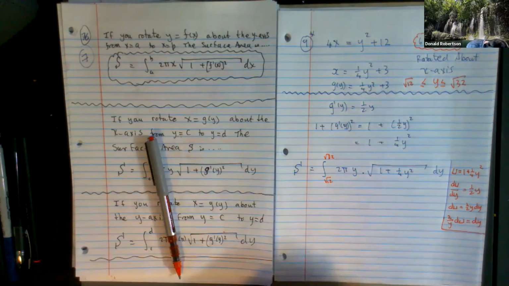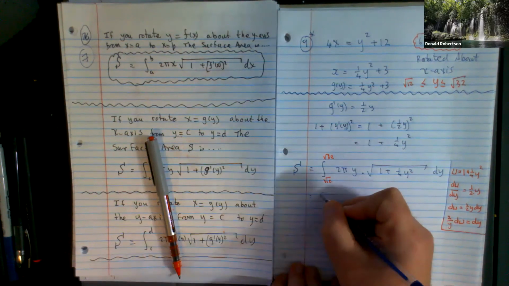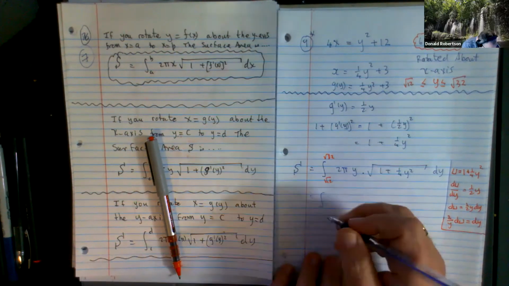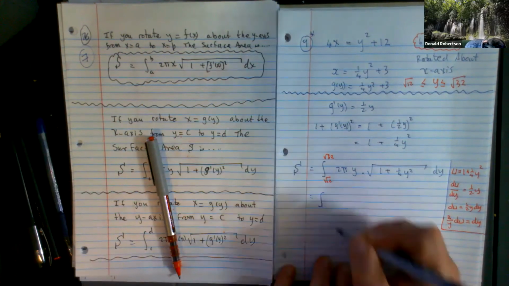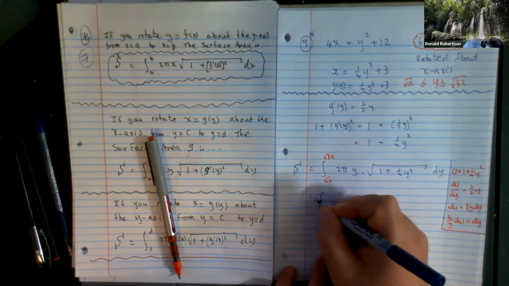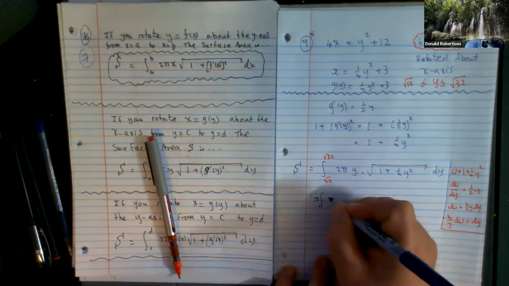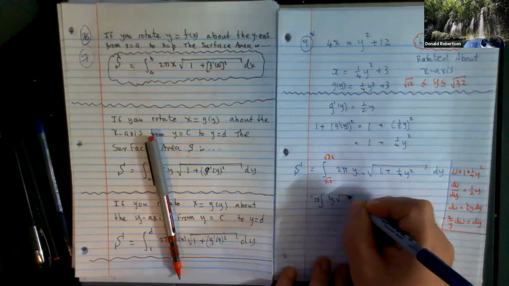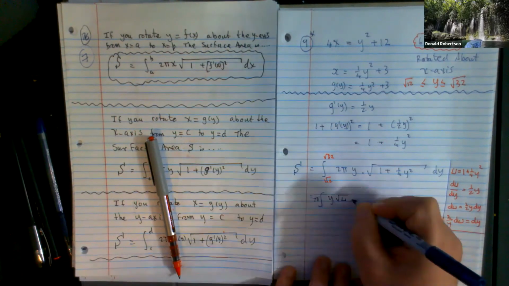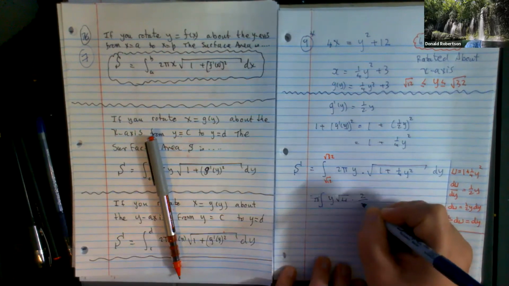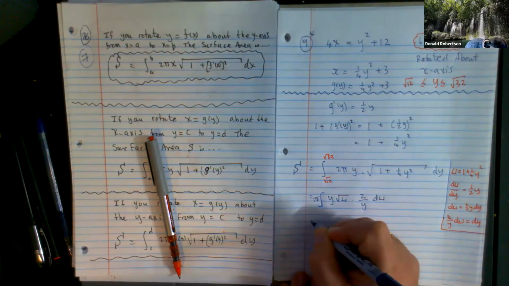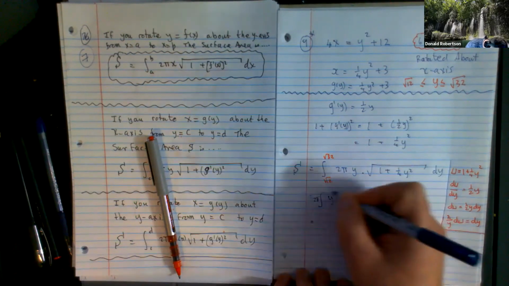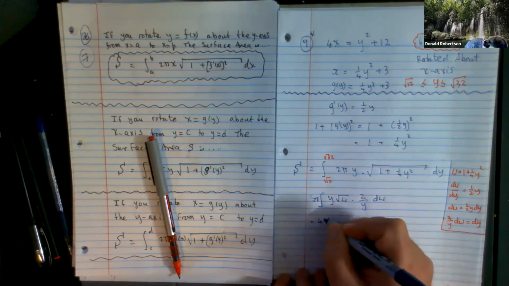So we're going to have an integral. Okay, I'll stick my 2 pi outside. We're going to have a y. We're going to have a square root of u. And we're going to have a 2 over y du. The y's are going to cancel, and I'm going to use that 2. So now I have 4 pi.